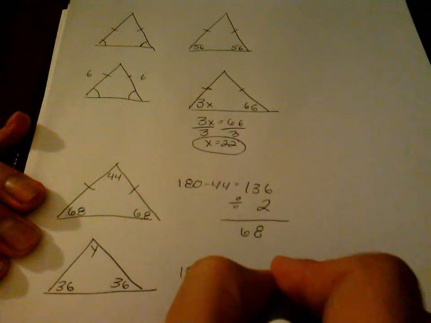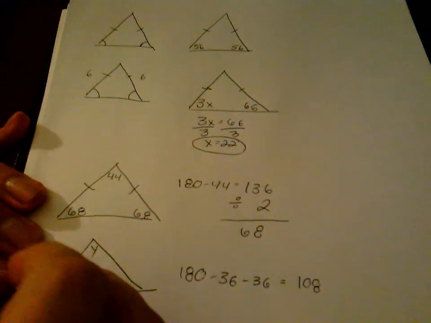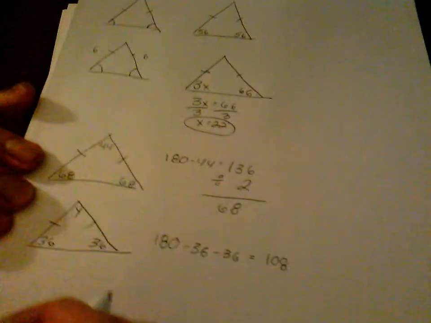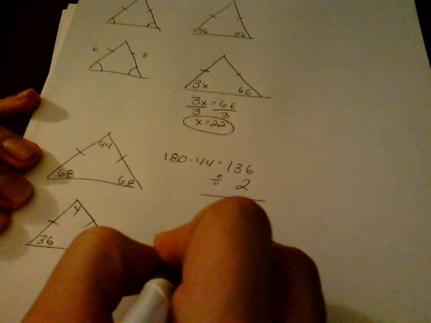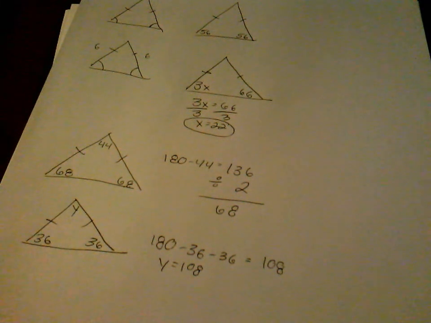When you do that, you end up with 108, so y would equal 108. That's isosceles triangles.